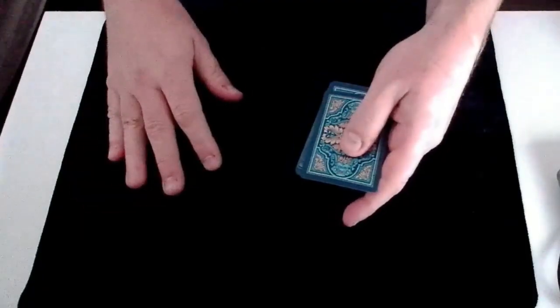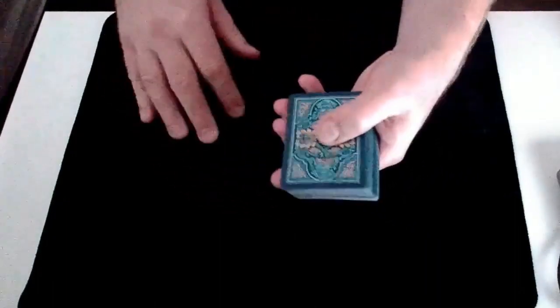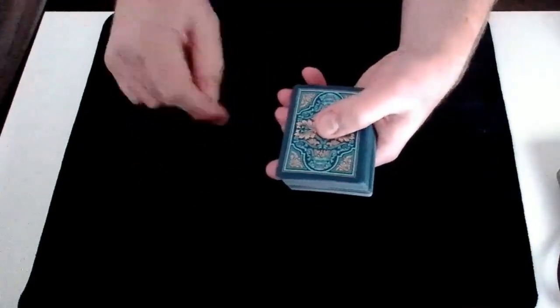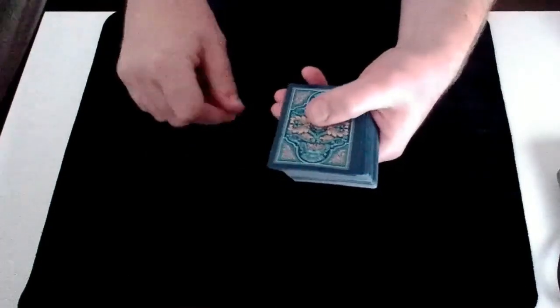Next is the cut deeper force. So if we give the cards a bit of a shuffle, like so, then we're now able to force the top card onto our spectator. And I know that the top card is the Jack of Hearts.